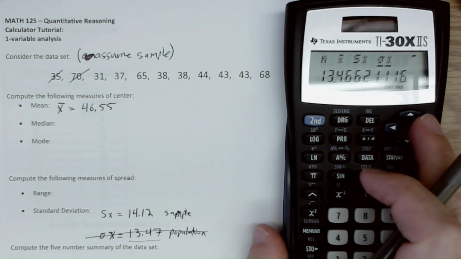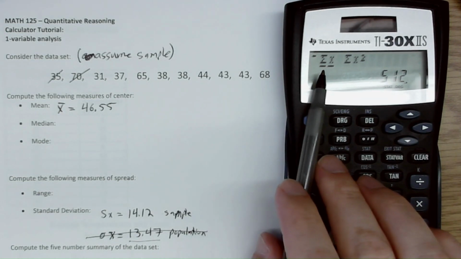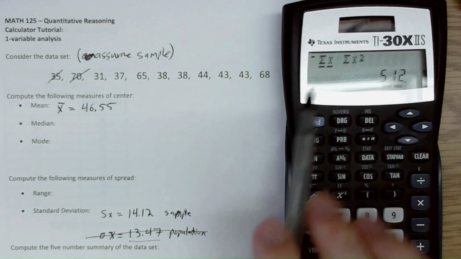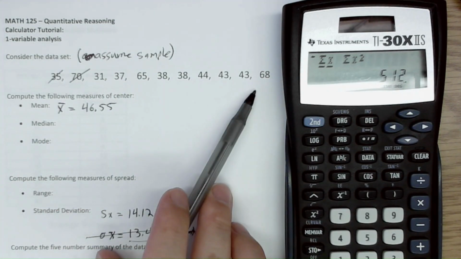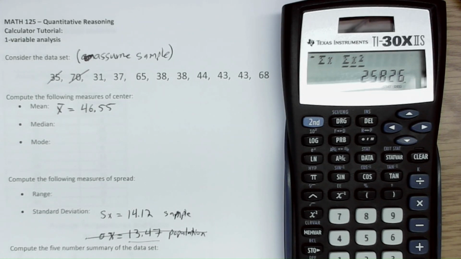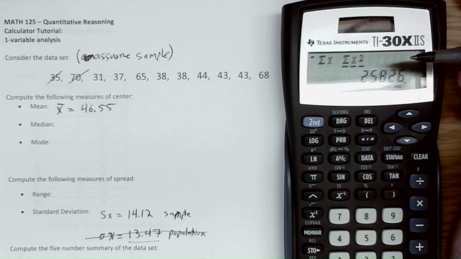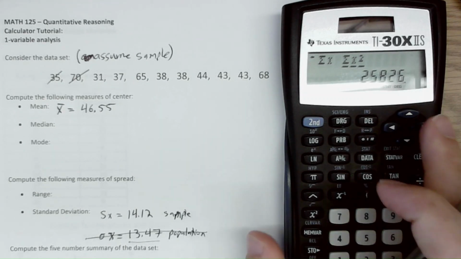Continuing on, if I hit the right arrow, we see capital sigma x. This just means I'm adding all of the x values together, so that's what you would get if you add all of these together. The following item is the sum of x squared, so if you square each of these items and add them together, that's what we would get. This is useful in some math classes, but in Math 125, this can safely be ignored.